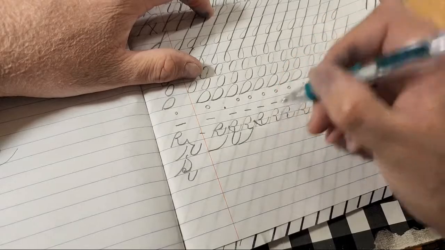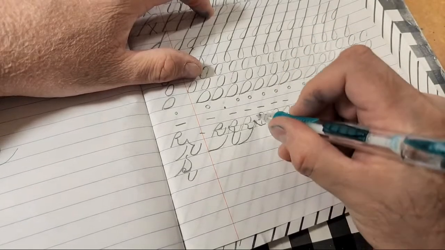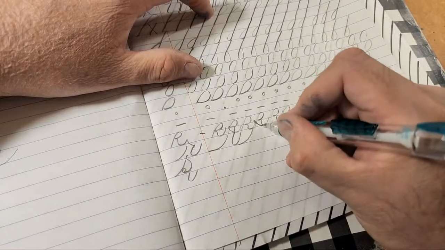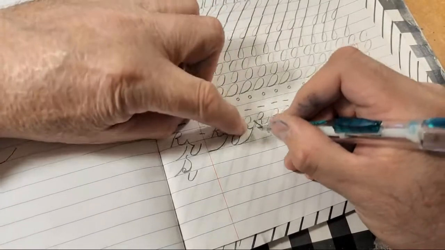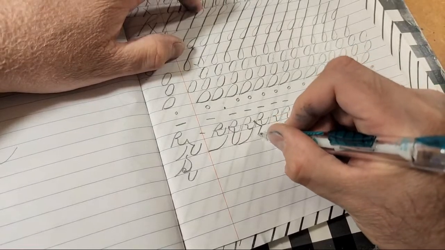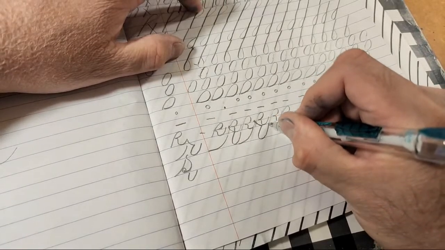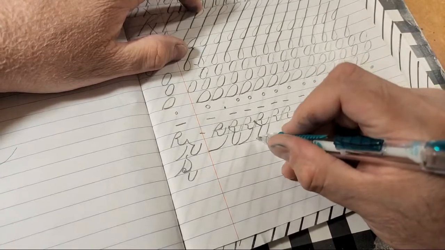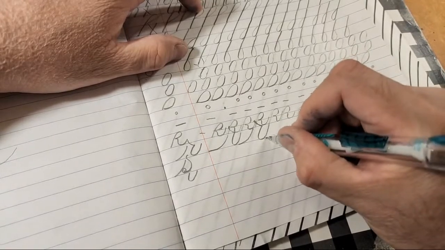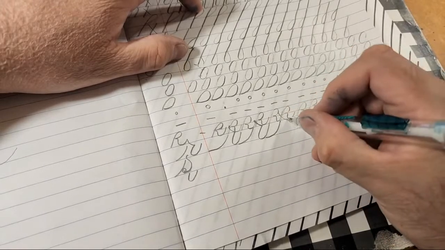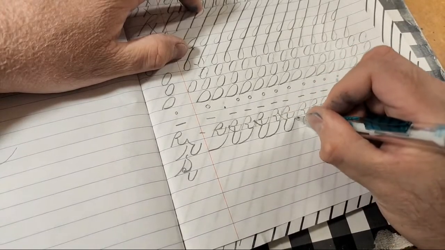A curved line from the upstroke, just a little tiny space, and then an underturn. So we go upstroke, line, underturn.